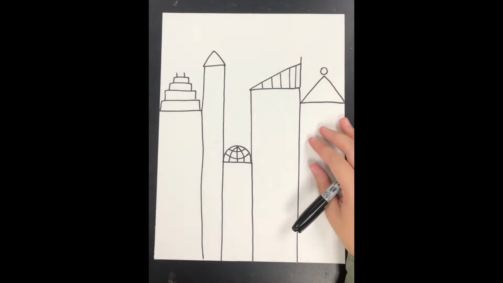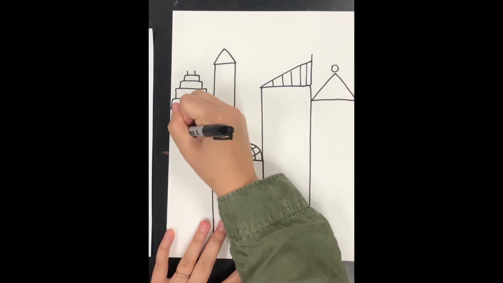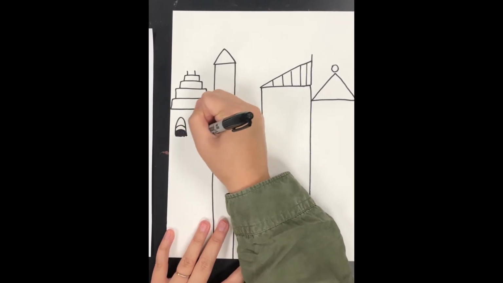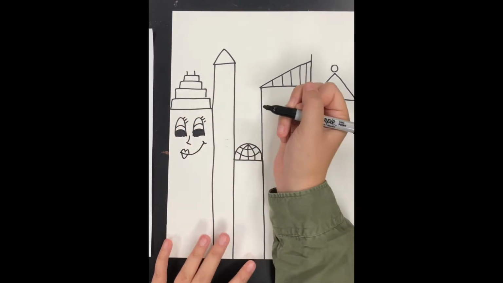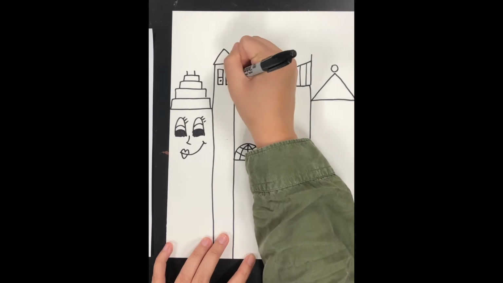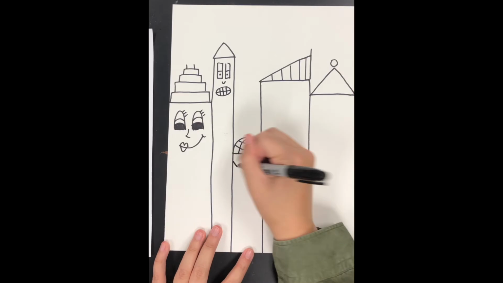Now I'm going to add some faces. I'm going to look at my face paper to get ideas, and then I'm going to draw faces on my buildings. Rizzi really liked giving his buildings interesting character, so think outside the box. How can you make your building have personality? Don't be afraid to be silly.